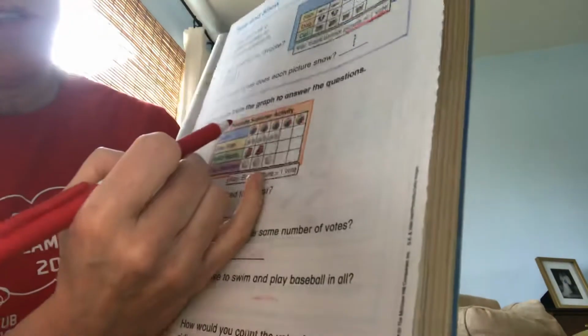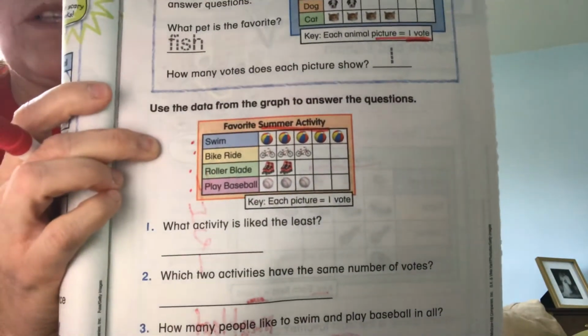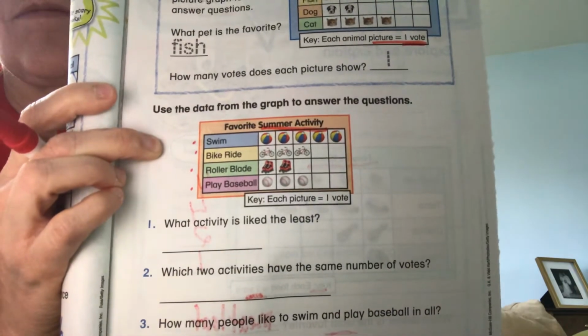All right, next one. Use the data from the graph to answer the questions. What activity is liked the least? So let's look at this. So this is summer activities. You have swimming, bike riding, rollerblading, and playing baseball. So which one is liked the least? Yeah, which one has the smallest number? That would be rollerblading.